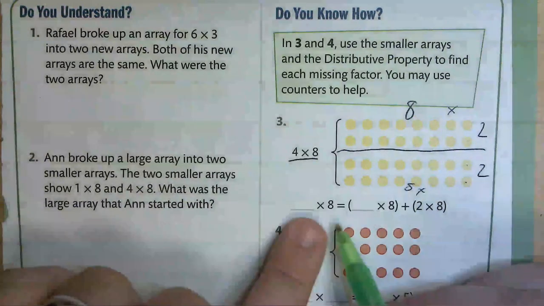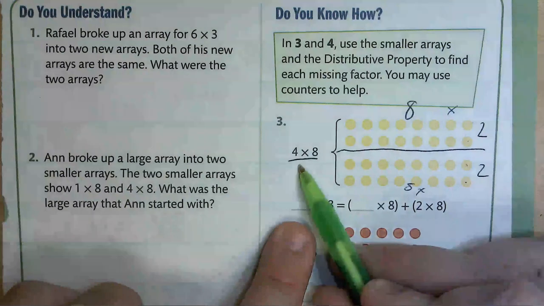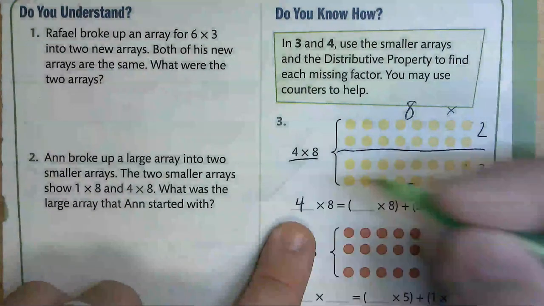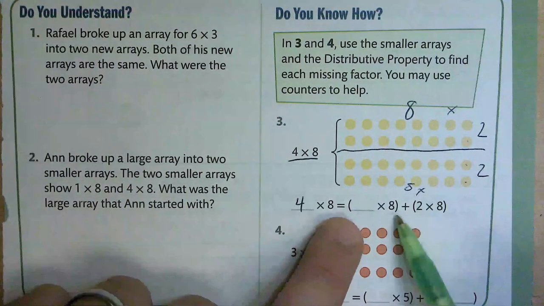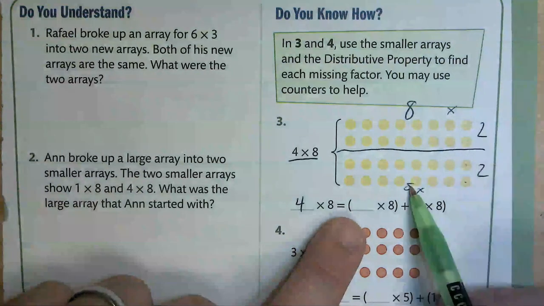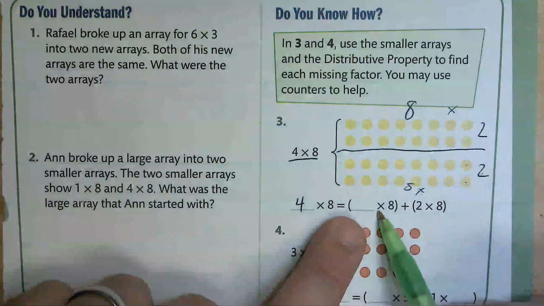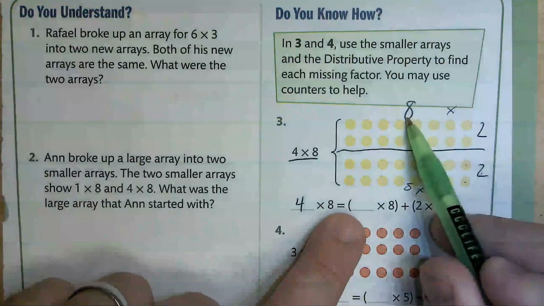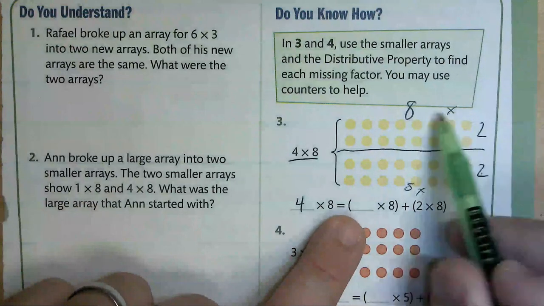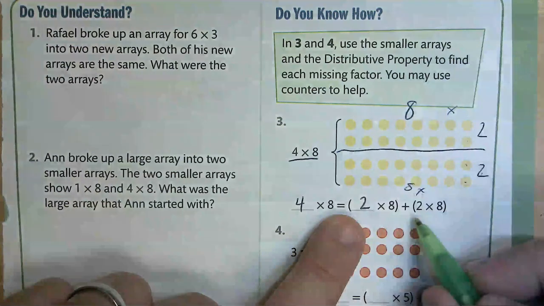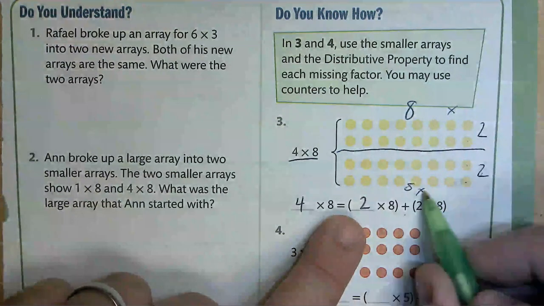So when we look down here, oh, what was my original problem? Well, it was 4 times 8. And then what's the next part? Well, we broke it into 8 times 2 and 8 times 2. So blank times 8. Well, 8 times 2 is also 2 times 8. And then they've got plus 2 times 8.